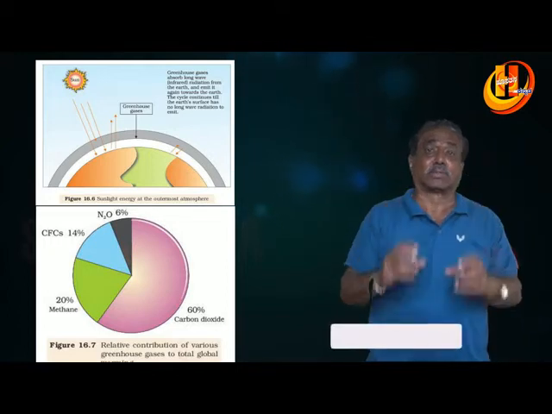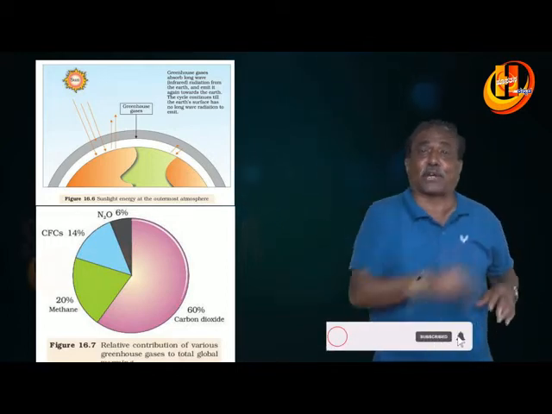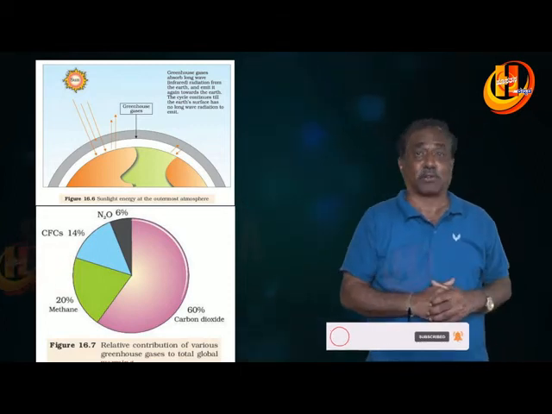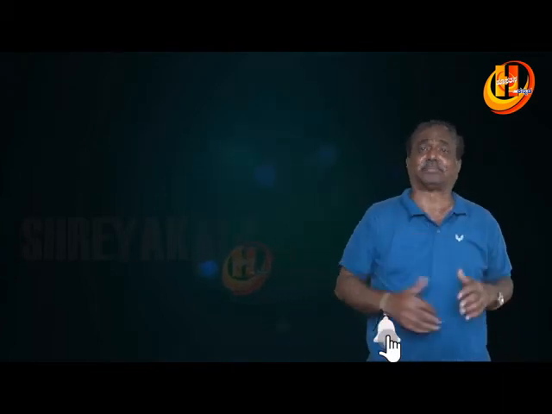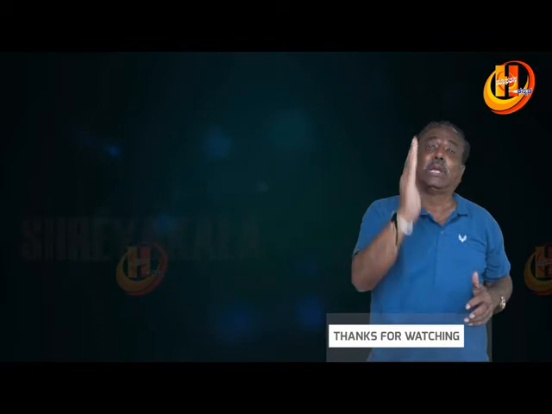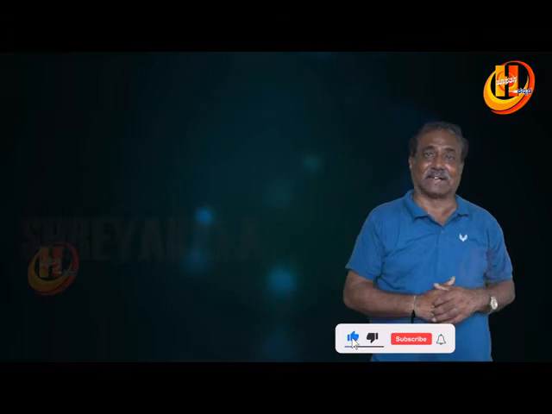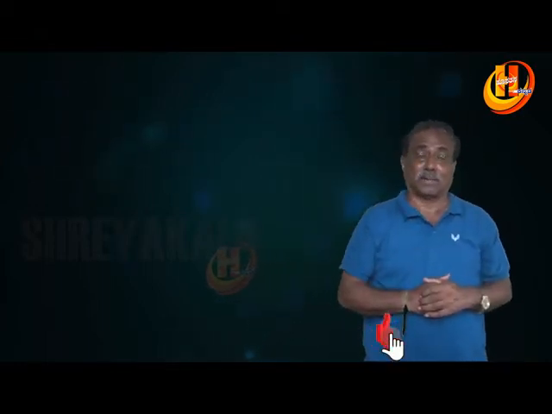That is chlorofluorocarbons. Ozone is the protective layer which is present in the stratosphere. This ozone is the protective layer. It protects us against the harmful UVB rays, and acts as a protective layer. And ozone thickness is expressed in terms of Dobson units. This is also very important.